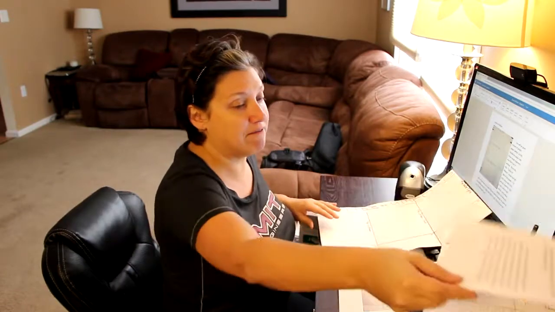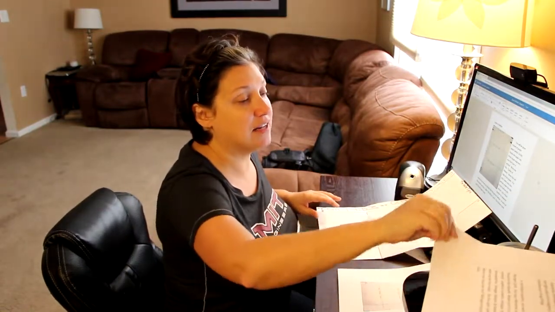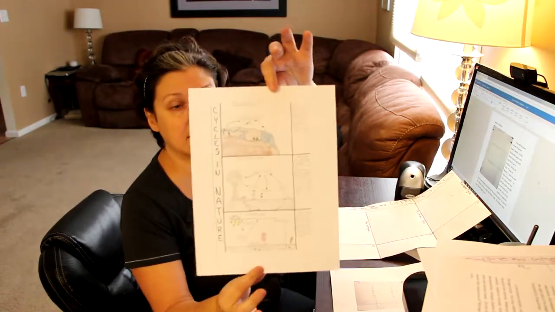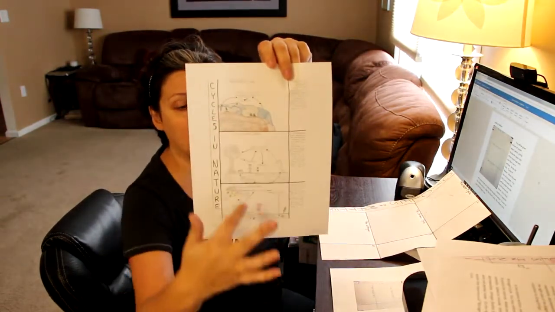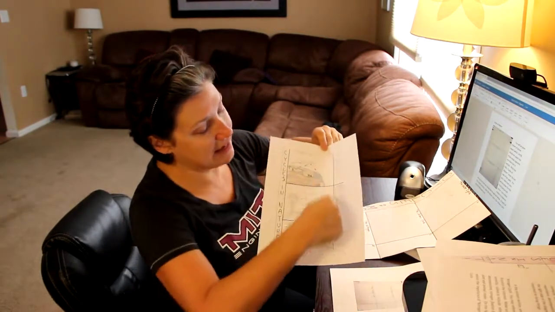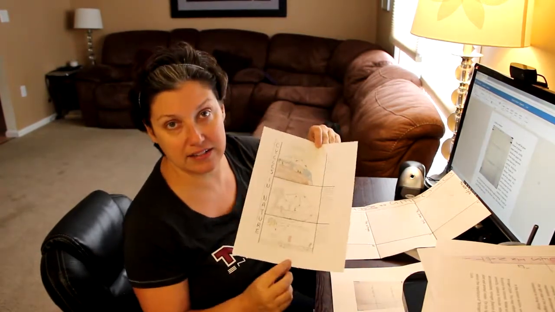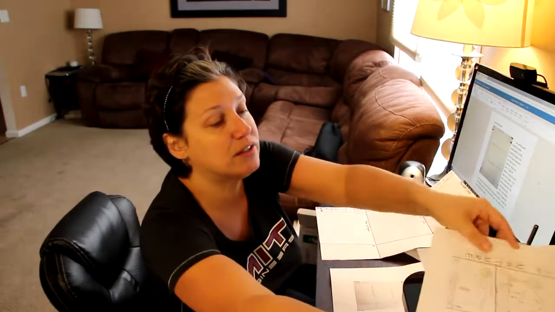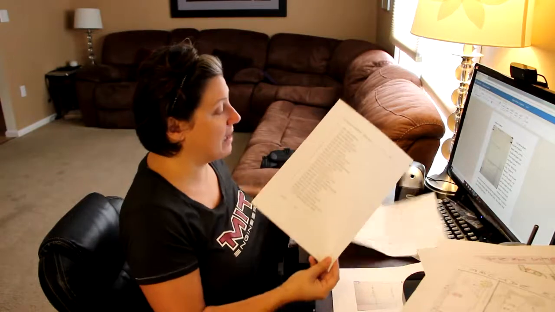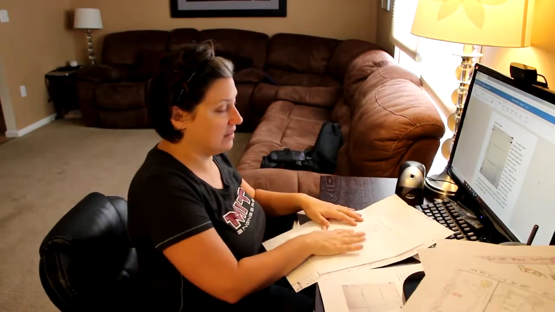Now, once you have that finished, once it's all colored and neatly done and labeled, again, it's going to look like one of these. Okay, so again, the water cycle, carbon cycle, the nitrogen cycle, it's going to be colored, neatly done, and it's going to have the answers over here on this side. You will turn it into me, and you are going to tape the rubric to the back. So it will look like this.